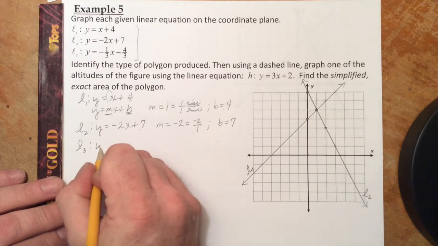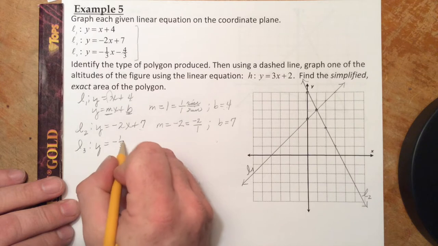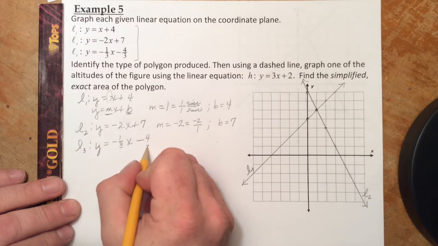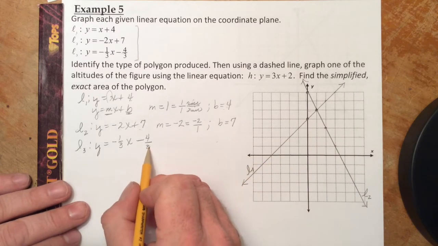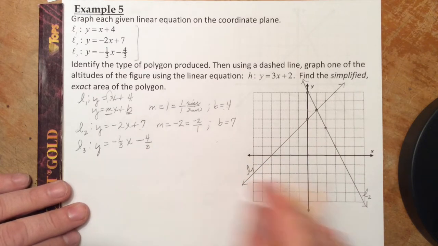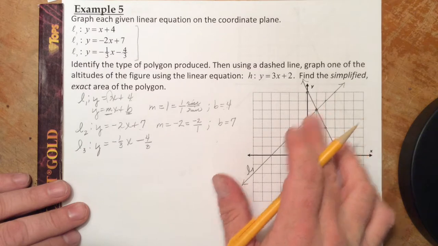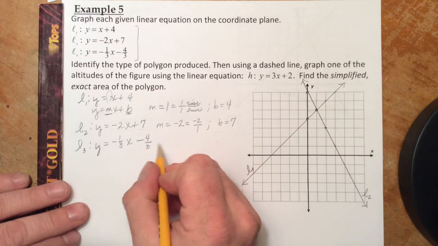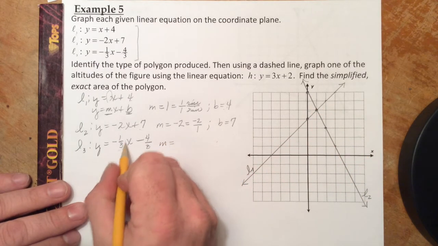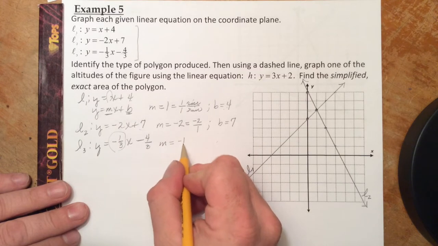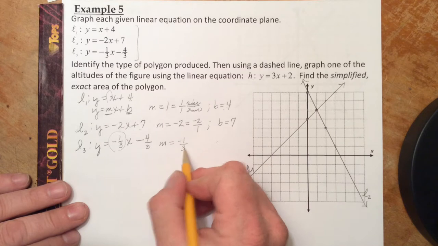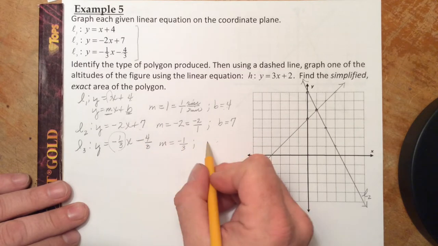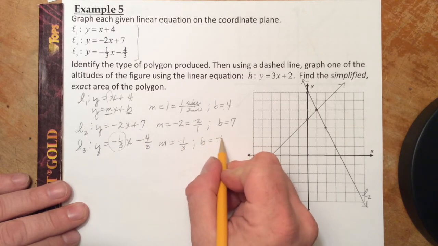Line 3 is y equal negative 1/3 x minus 4/3. This one will be a little harder to graph because our y-intercept is not a whole number. But you're going to see how it matches up pretty well with these other two lines. So the slope here is negative 1/3, or 1 over negative 3, either way. And then our y-intercept, of course, is negative 4/3.